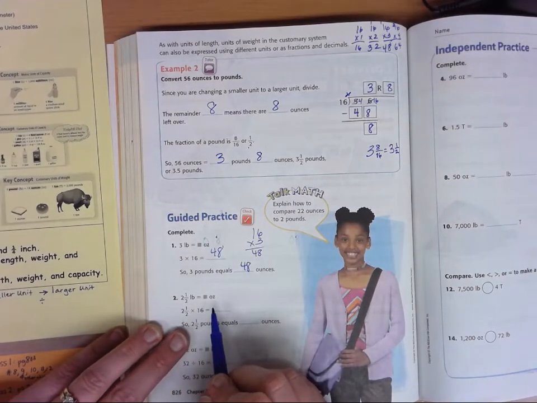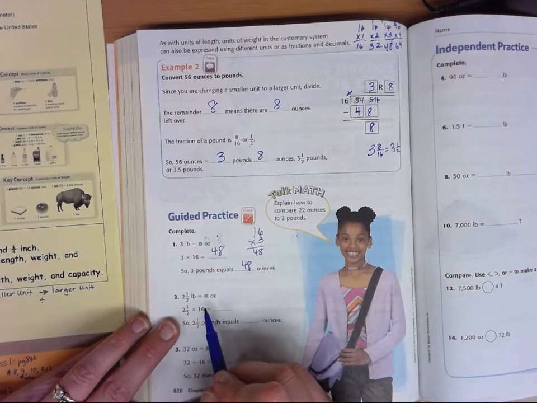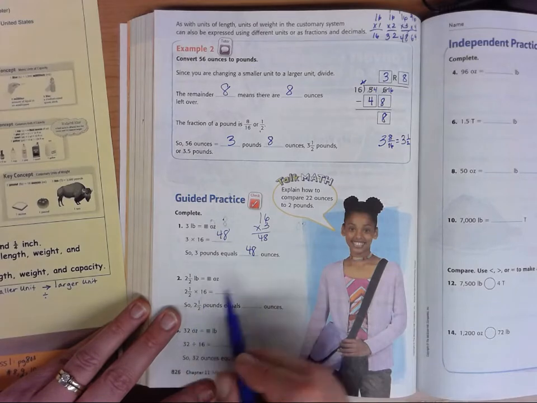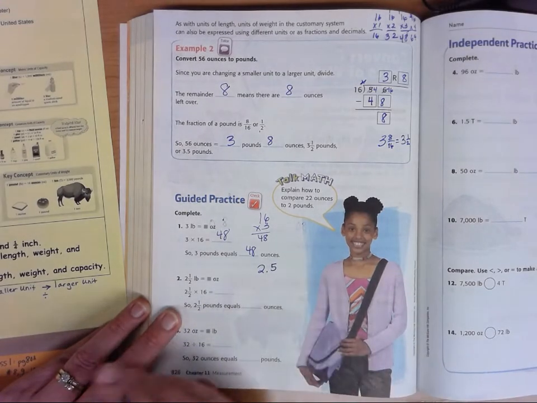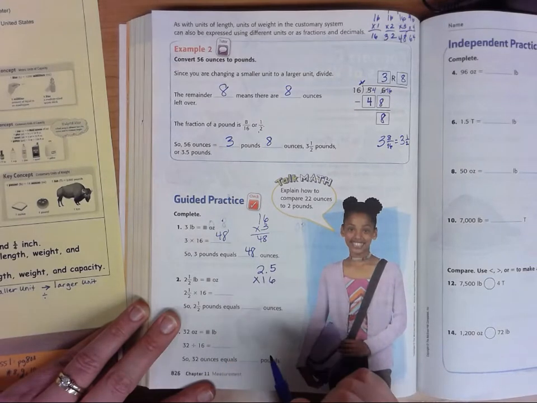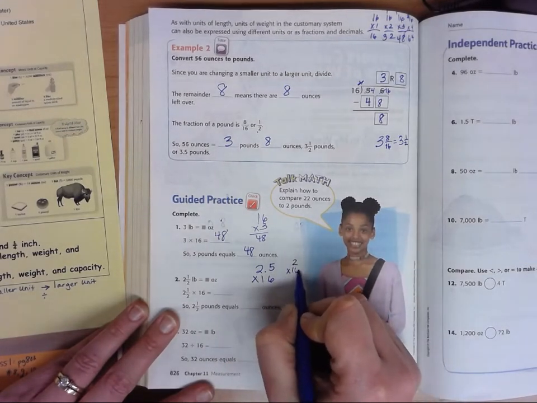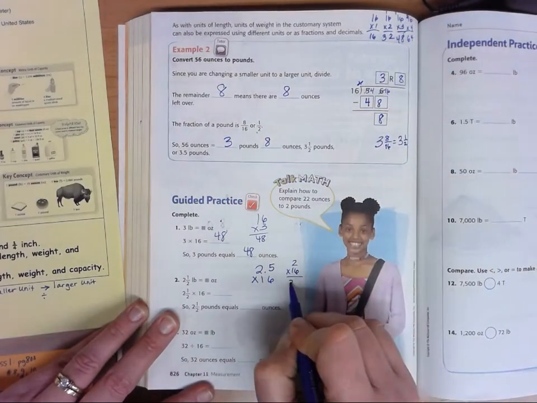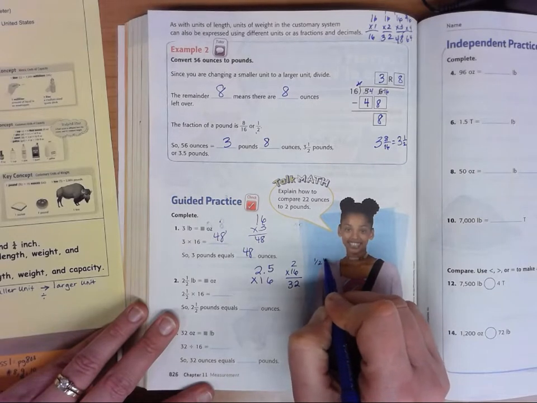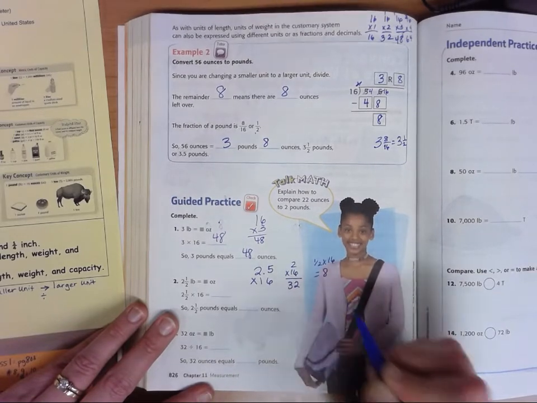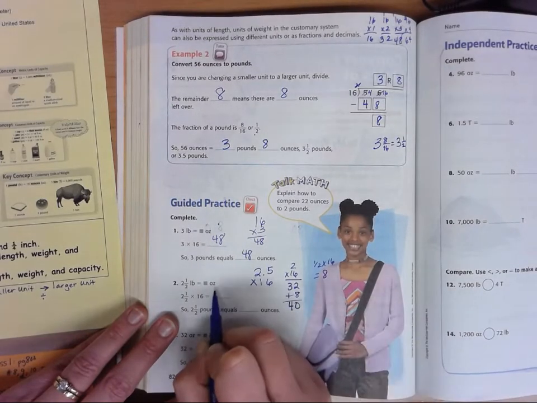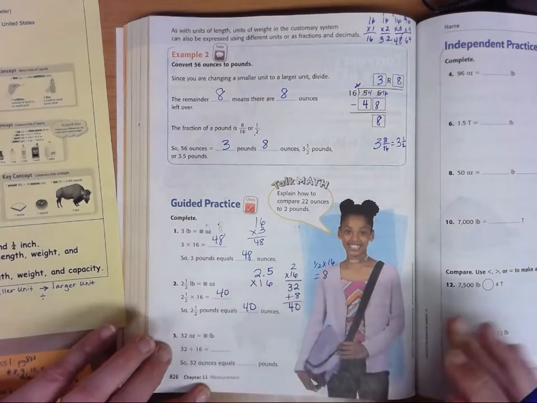2.5 pounds to ounces. Now I take 2.5 times 16. Well, we haven't done much with this, but I know I can write 2.5 as 2 and 1/2. Okay, and I can multiply that by 16, or I could take 2 times 16, which I know is 32, and then I could take half of 16, or 1/2 times 16, and that would be 8. And I could add 32 plus 8, and I would get 40. Okay, let's take a look at the next page.